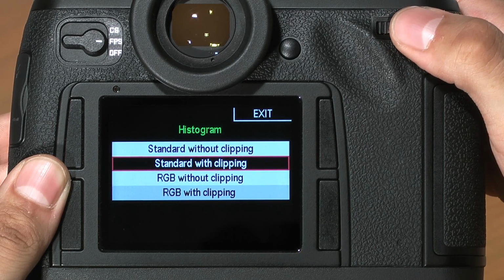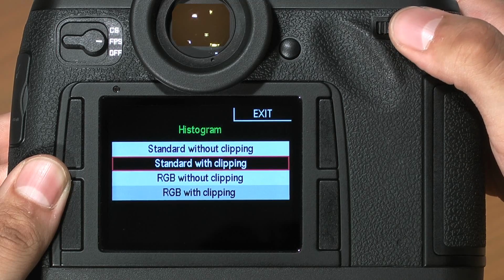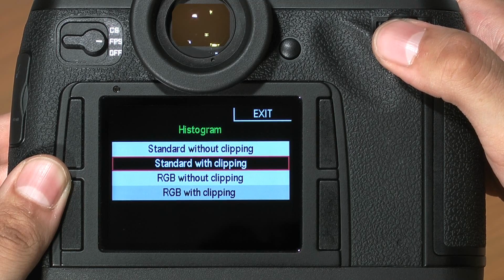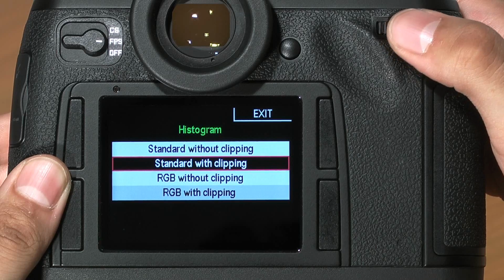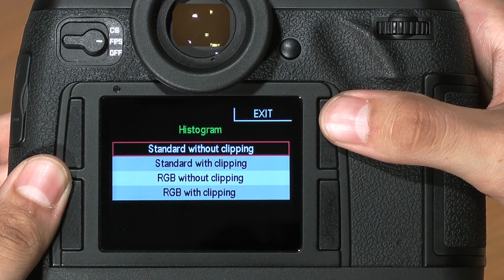With clipping, when the image is overexposed and has a blown out white area, it will blink red. When the image is underexposed and has a blocked up shadow area, it will blink blue. This is a quick and easy way to check if your image is under or overexposed, or if you're losing any detail.